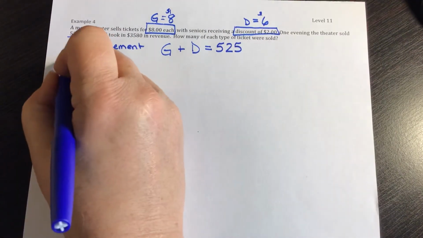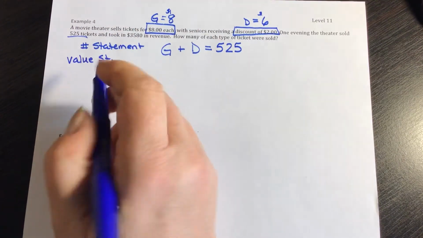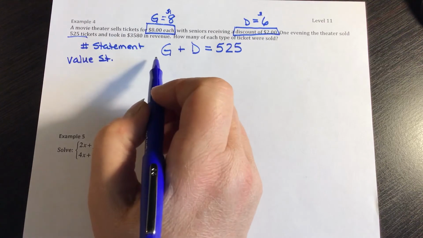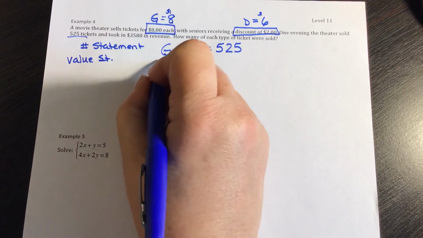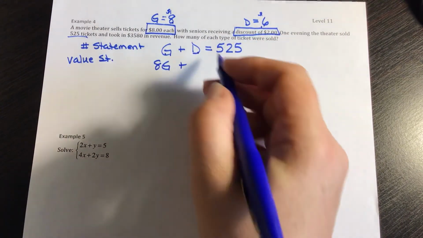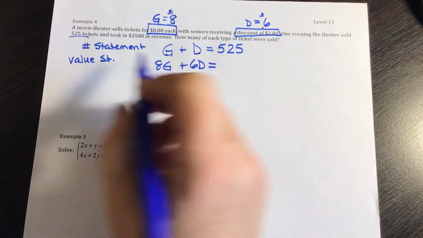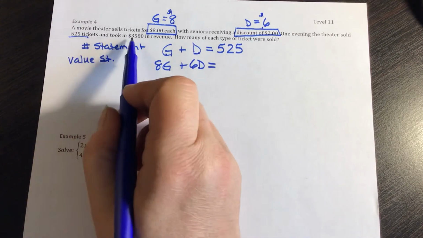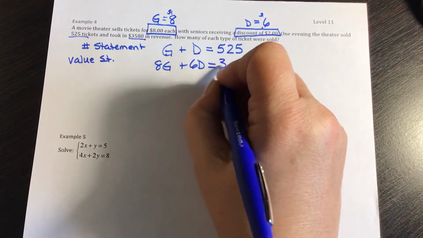Then I need what I call my value statement. And this has to do with the cost of the tickets. So every general ticket is $8, and every discounted ticket is $6, and all of them added up together is $3,580.